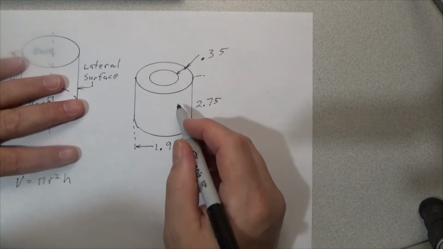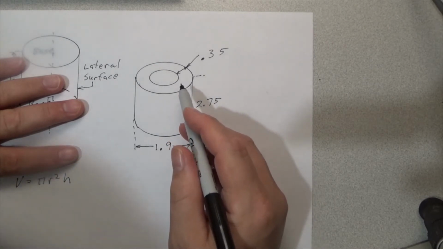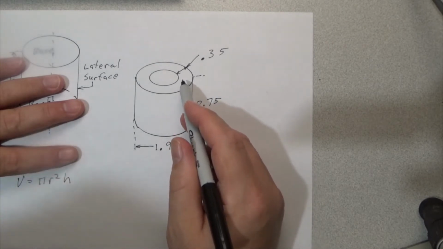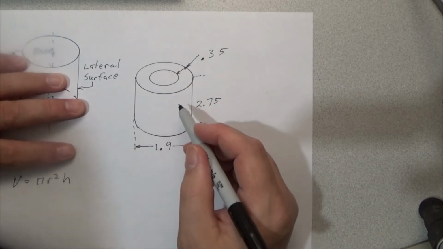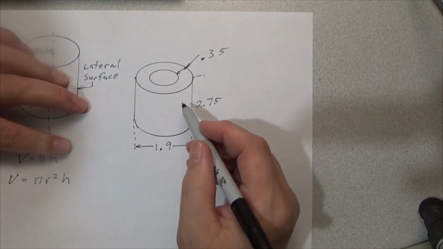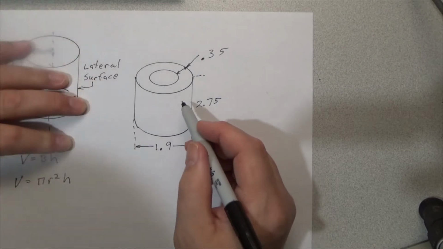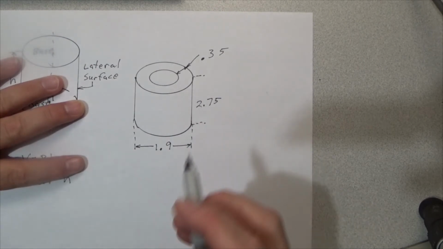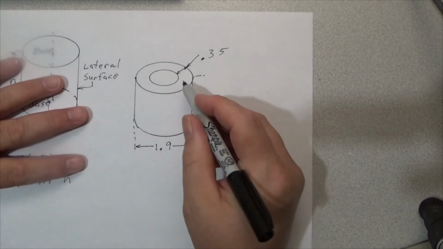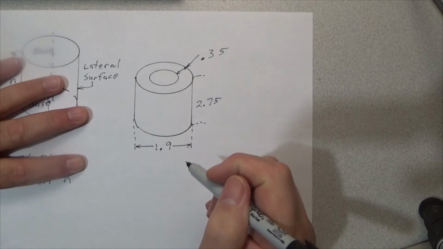The objective is to find the volume of the bushing, and then I think they want to find the weight of just 1 cubic inch of that substance, which is bronze. So first we need to find the volume of this figure.